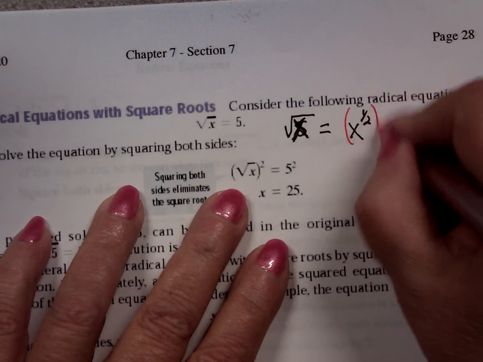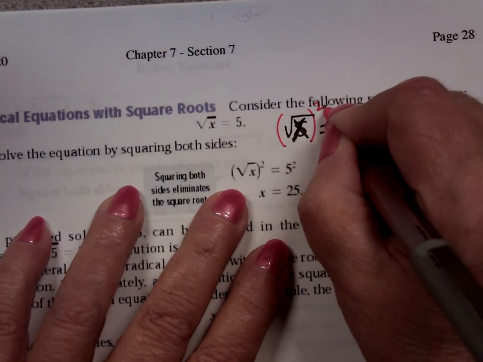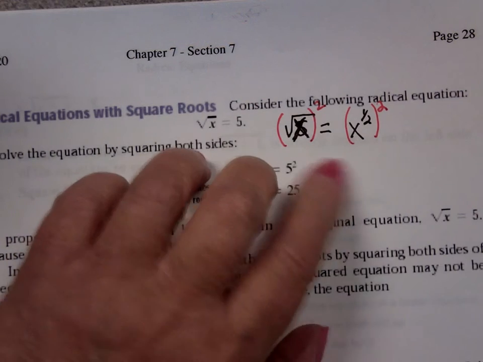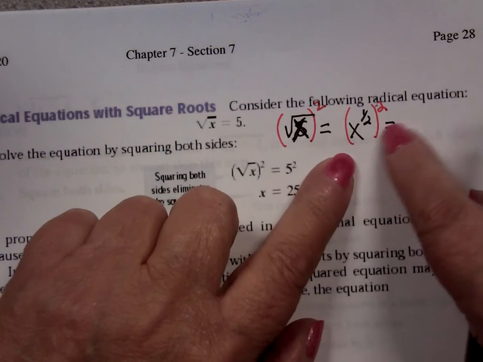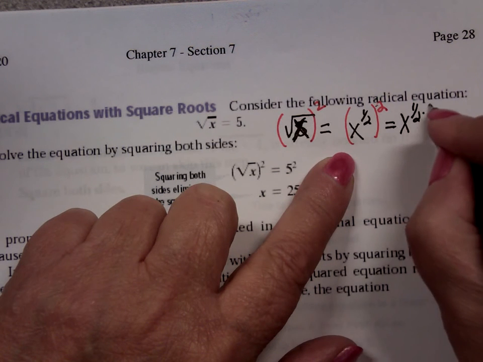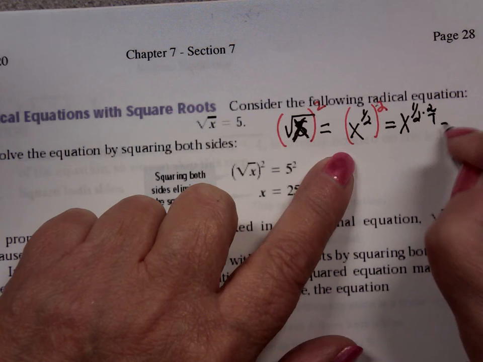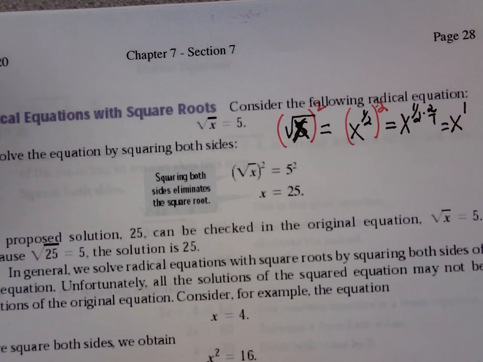So if I wanted to get rid of a 1/2, I could square it. And what I do to one side of an equation, I have to do to the other. And notice that 1/2 times 2 equals x to the 1. And what it did is it eliminated the radical.